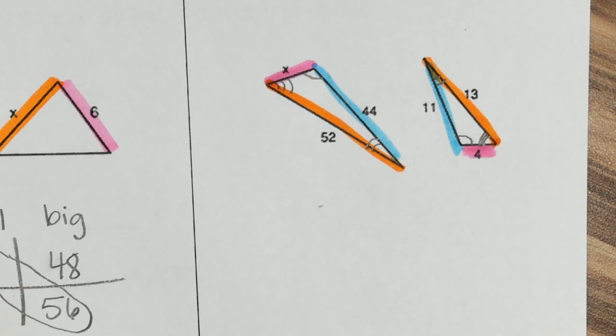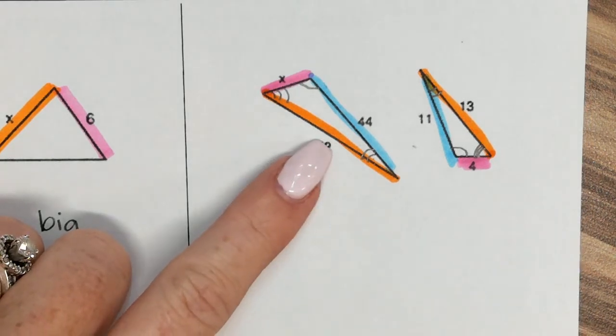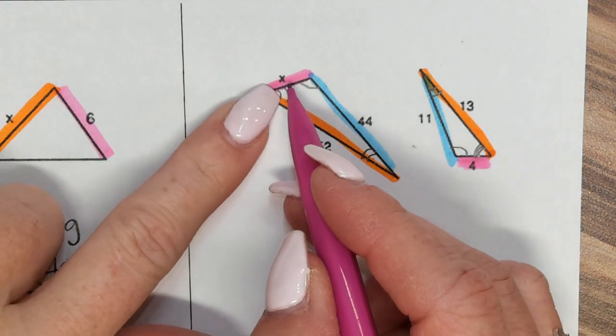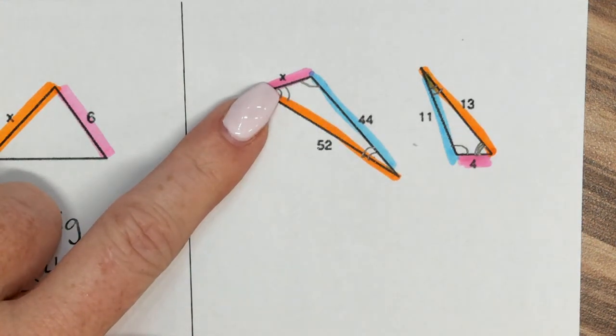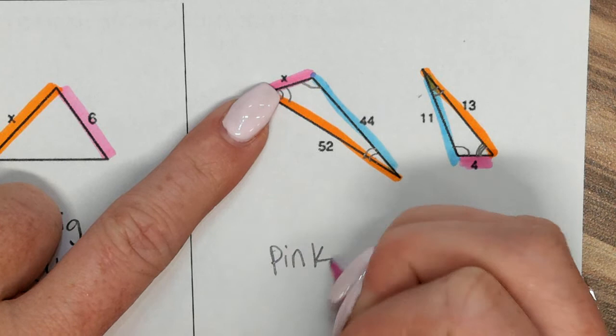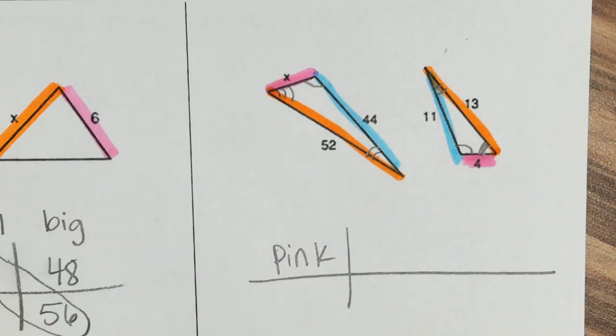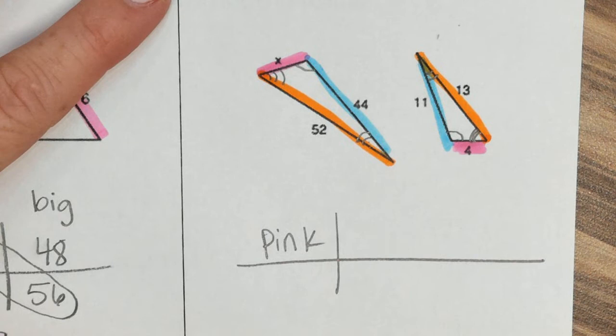Okay, what do you think we want to solve for over here? The X. So I'm going to have to use my color pink. Now, whatever color you did, X, you have to use that color. So I'm going to have to do pink. And then I get to pick the other color I want to use because they're all going to be proportional. I don't need to use all three colors.